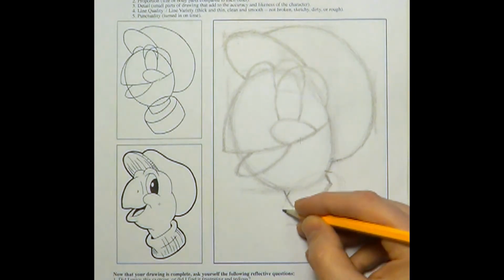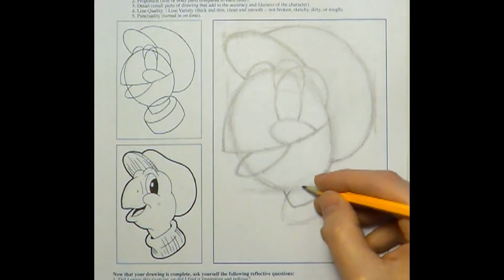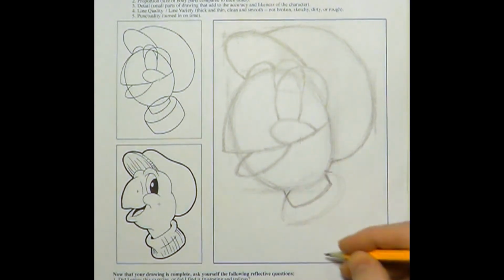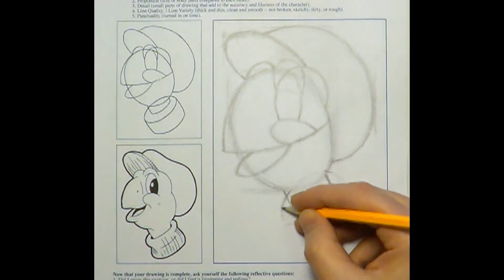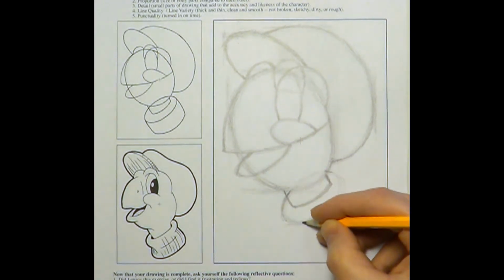Now I drew that super light. You can just barely see it, so let me work on that a bit. I'll go over that a little bit more with you. Okay, so here I go. Here's the side of my oval. I want to make sure it's curving.